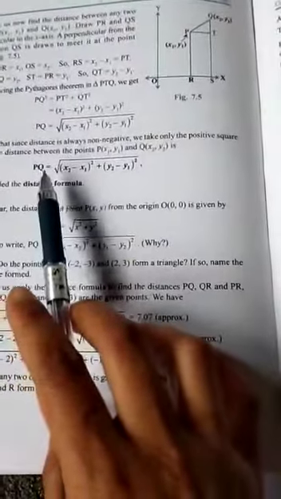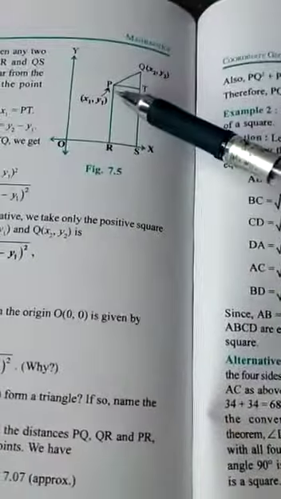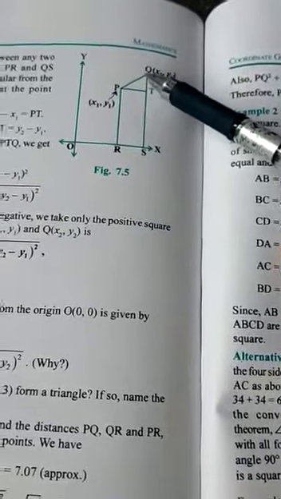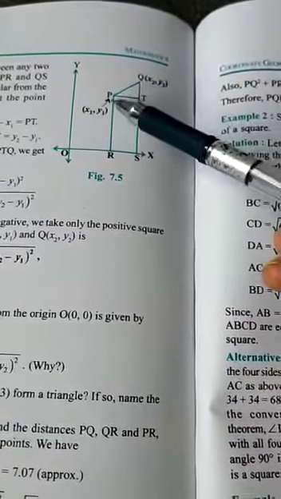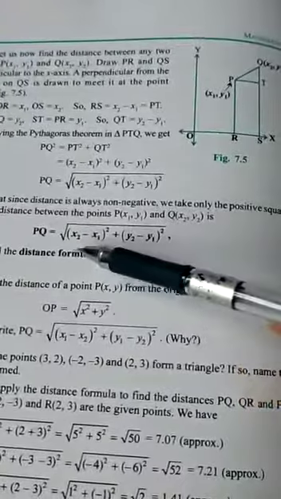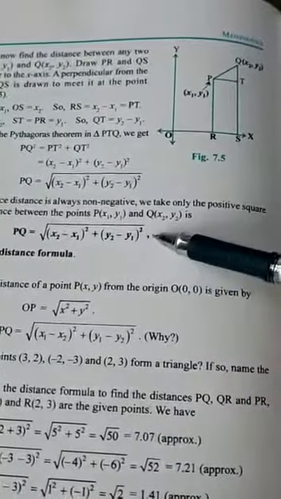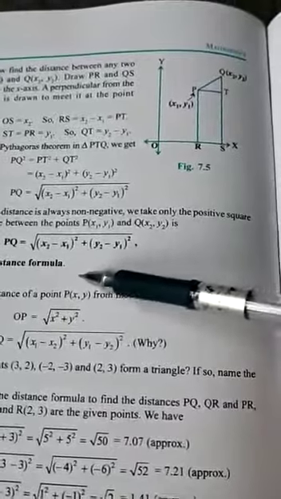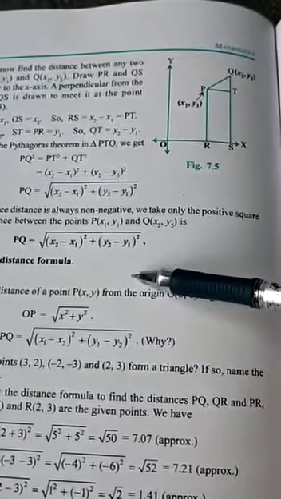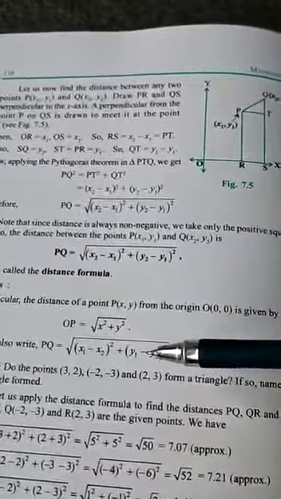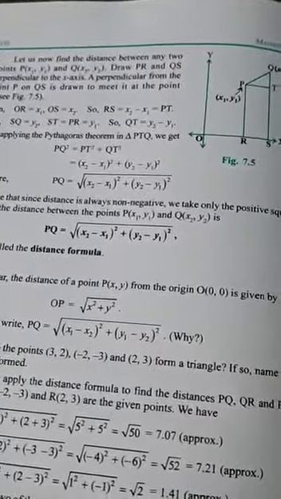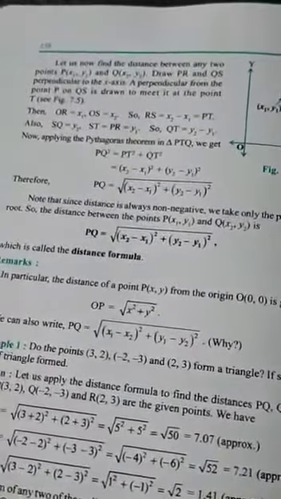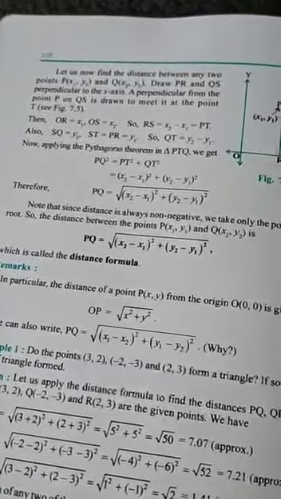So what is this PQ and what are x2, x1? Let's have a look, and from here you can understand. Like I told you, you have to find the distance between P and Q. So the distance PQ is the square root of (x2 minus x1) whole square plus (y2 minus y1) whole square. This is the distance formula, and it is very important in this exercise. We are going to do this first exercise, and you need only this formula, so you can write it in your copies first.